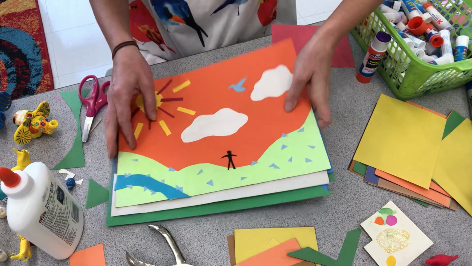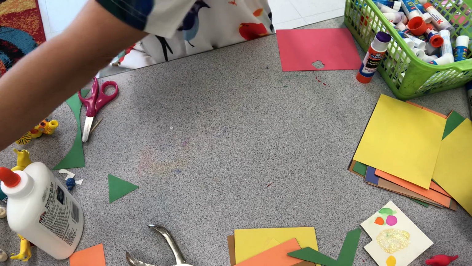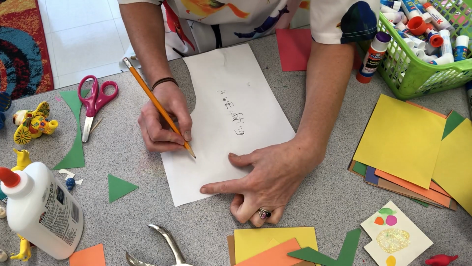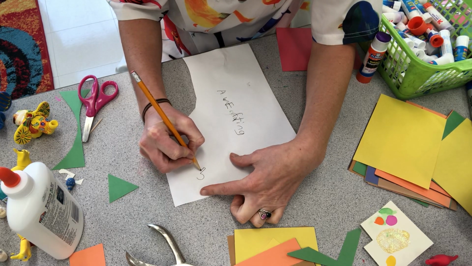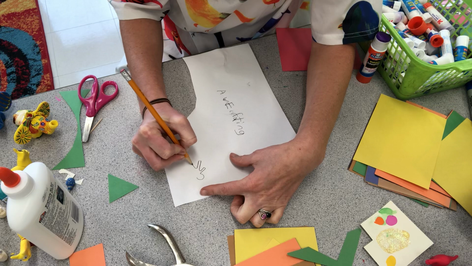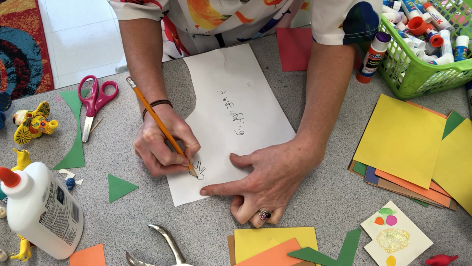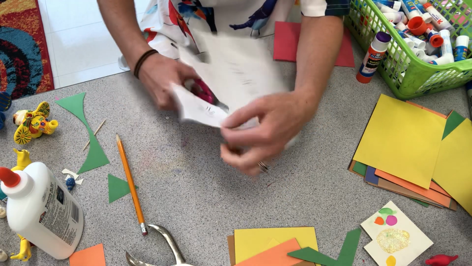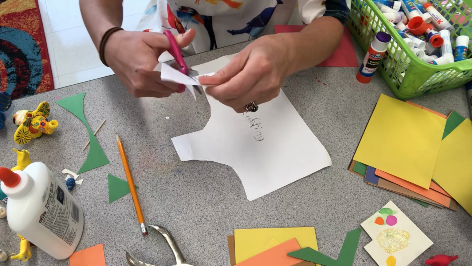Okay? One more thing that you can do if you're struggling with how to make a shape, let's say I want to make a person. You can also draw the outline of something on your paper, and then you can go back in and cut it out.